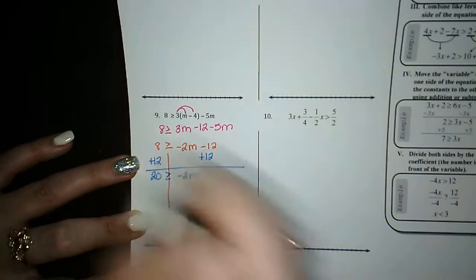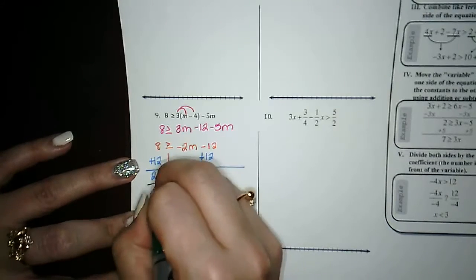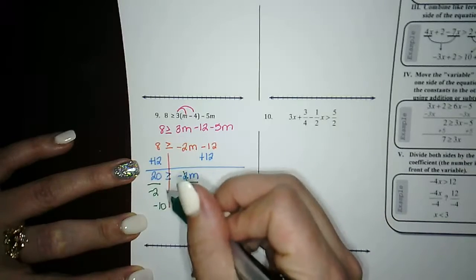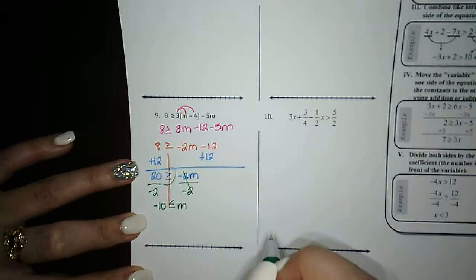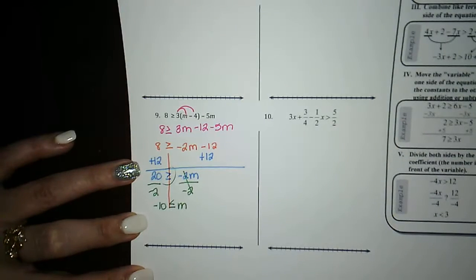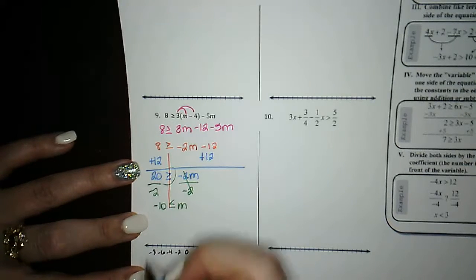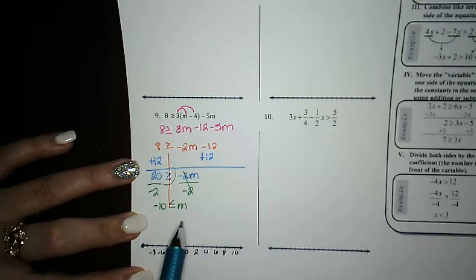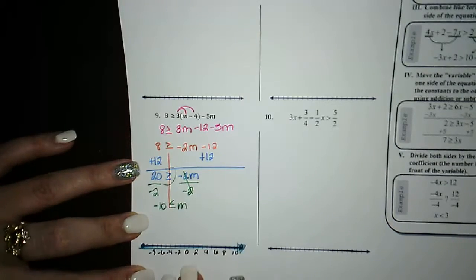And last step is to divide because these are being multiplied. Inverse is to divide by -2. And you get -10. And remember, we divided by a negative, so this sign is now being flipped the other direction. So to graph this, we're going to plot the point -10, which is down here. And m is greater than, so we're going to go this way. Remember, it's a closed circle because we have that equal to sign.